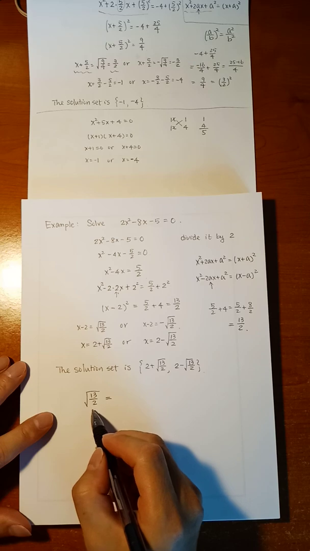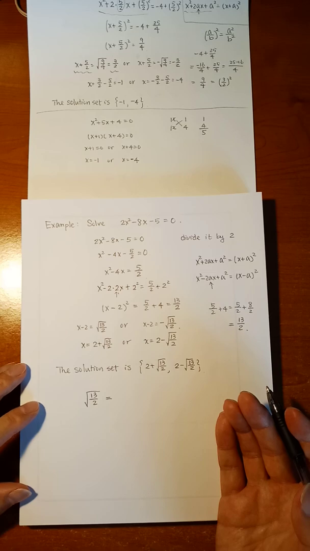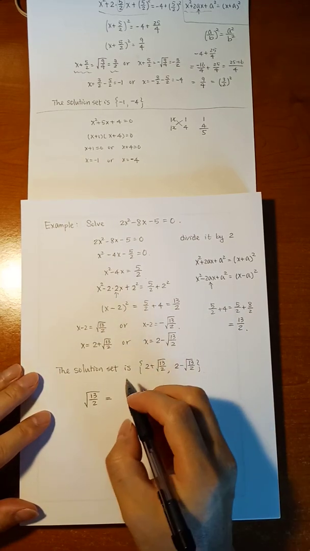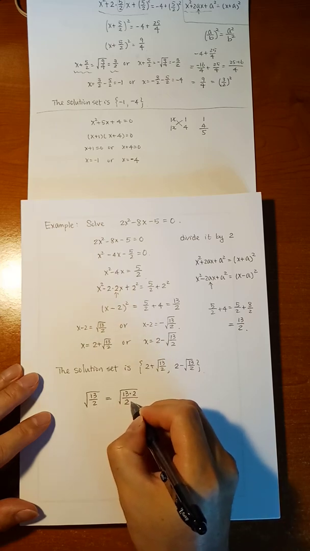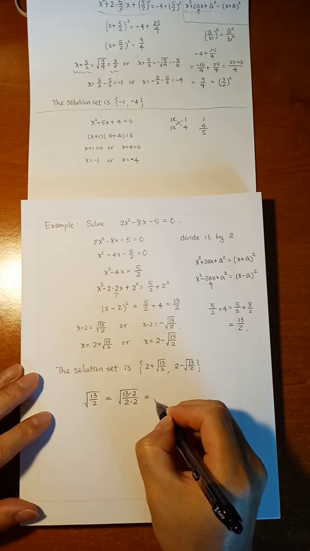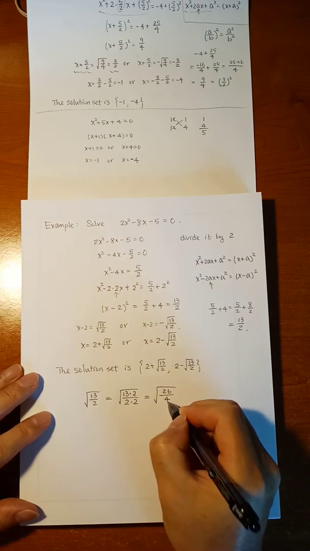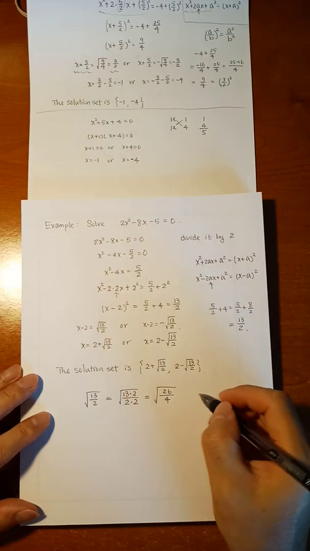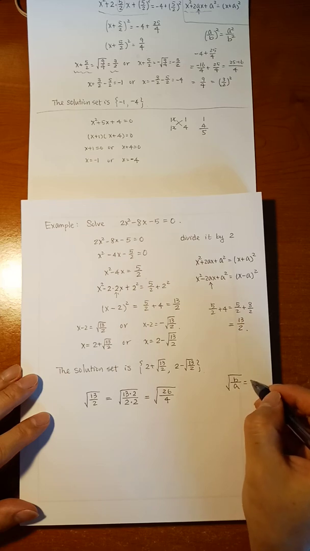13 is a prime number. 2 is a prime number. There's nothing we can move out, since neither is a perfect square. So we are going to do the following trick. We multiply top and bottom by 2, a duplicate. Then the numerator becomes 26, and the denominator becomes 4. For the square root of a rational number, square root of b over a, if a and b are both positive, it is the square root of b over the square root of a.